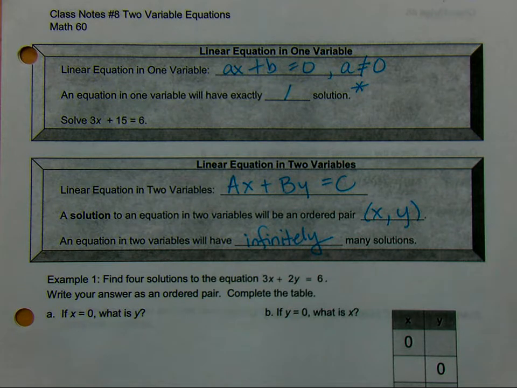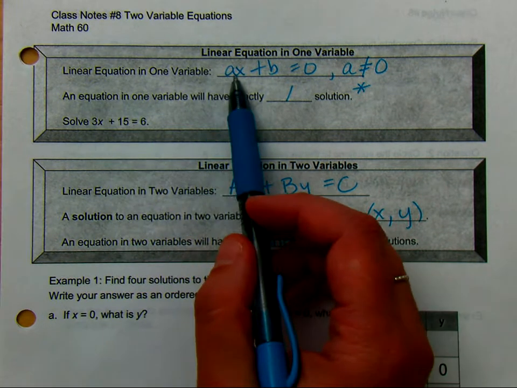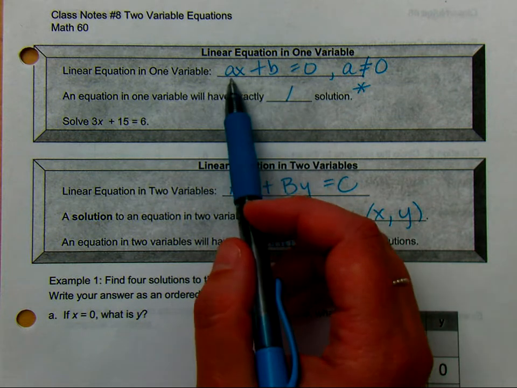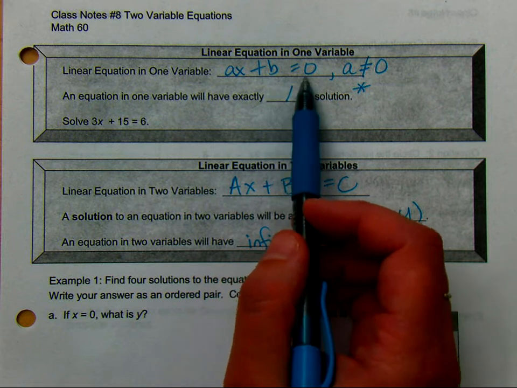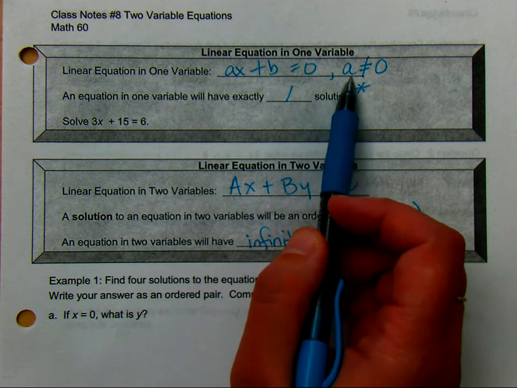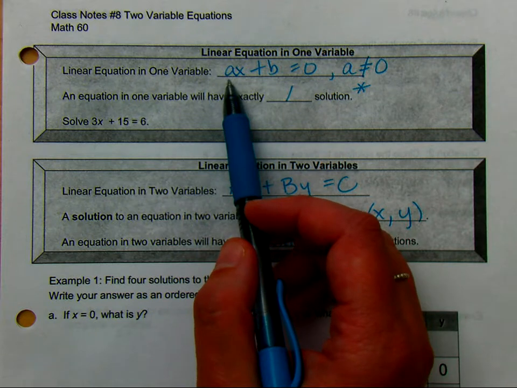Today we're going to talk about linear equations in two variables. So the first thing to recall is that a linear equation in one variable typically is in the form a number times x plus b equals 0, where a would not equal 0, otherwise you wouldn't have that variable x if you had 0 x's, right?